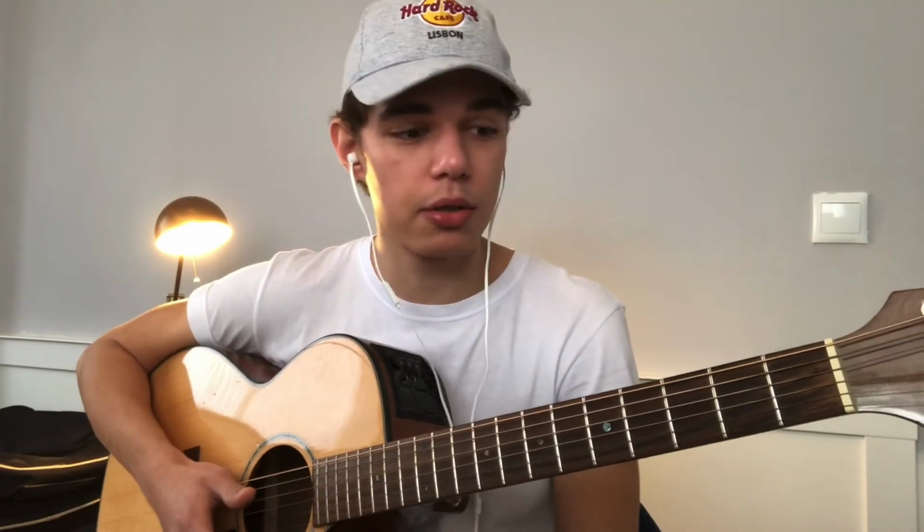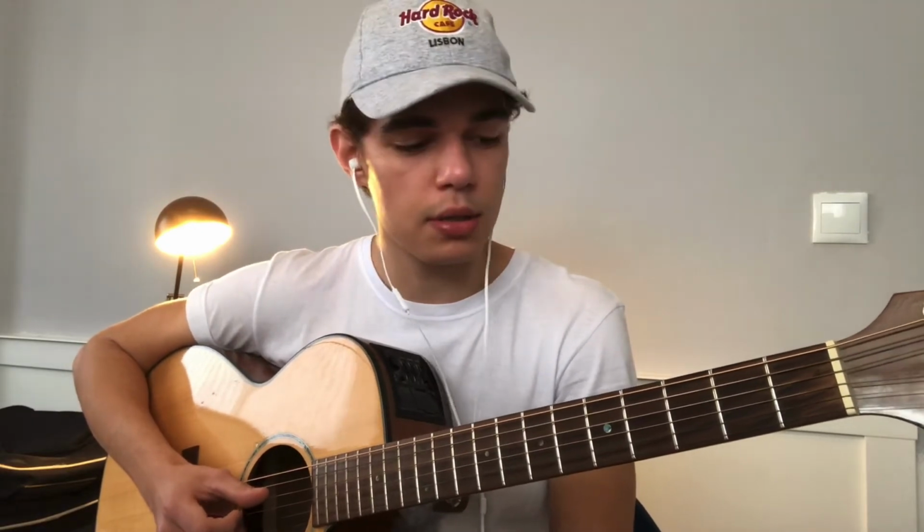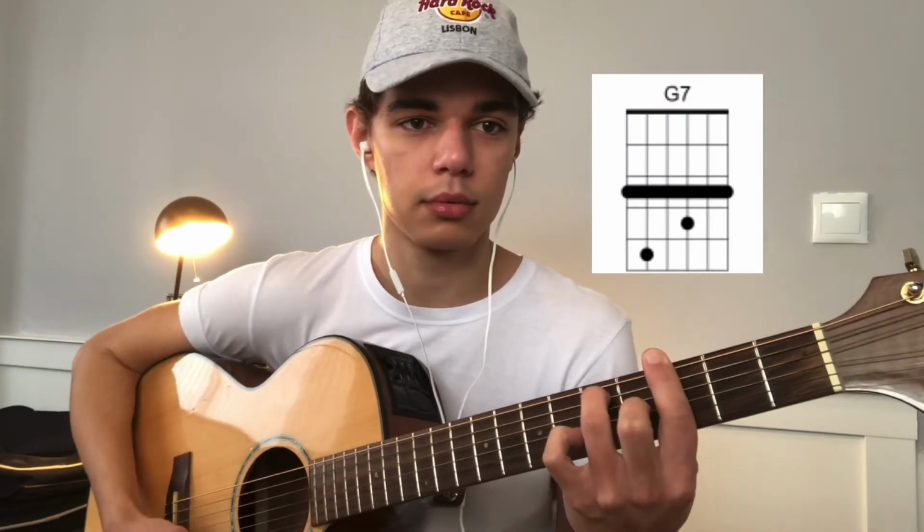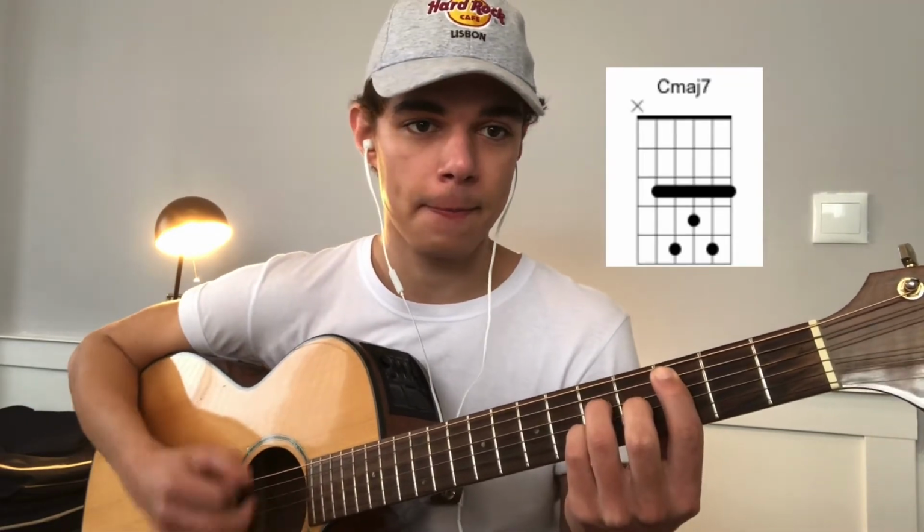So the first example I'm going to show you is just an interesting use of inversions. So we're doing this in C major. So usually you have D minor 7, G7, and C major 7.